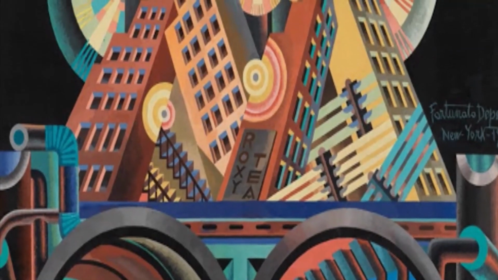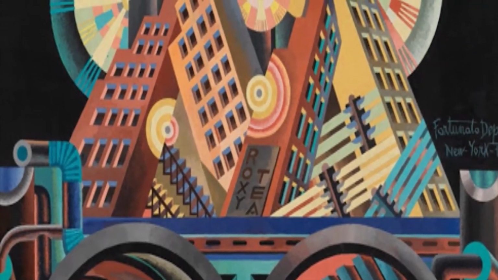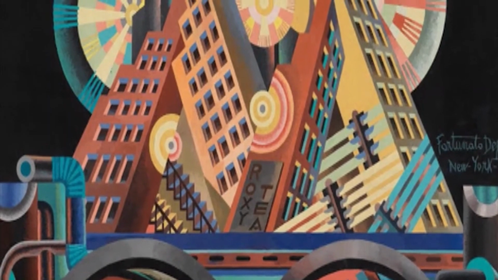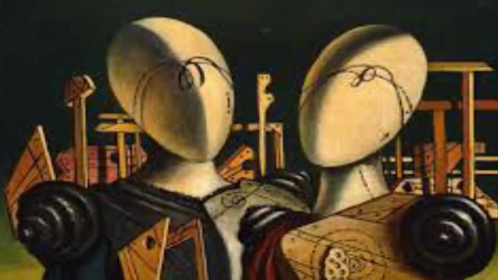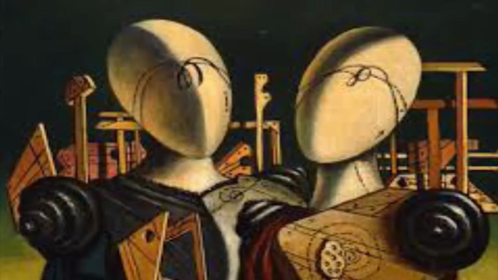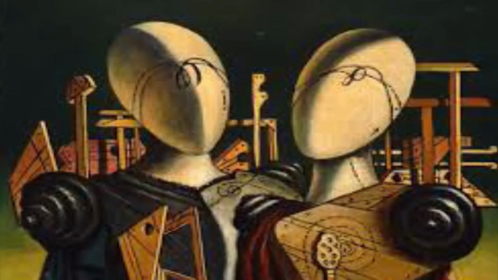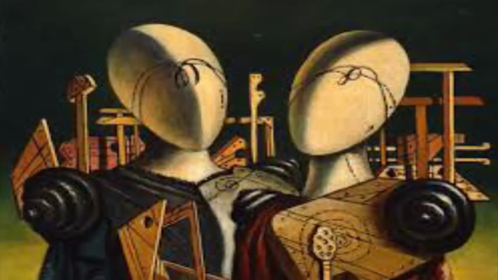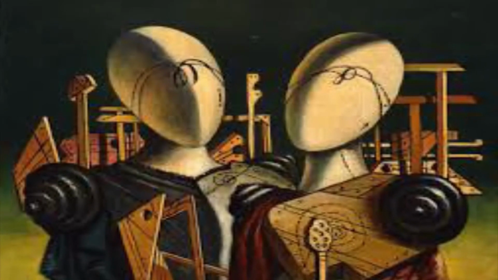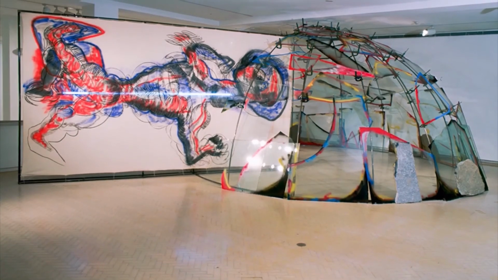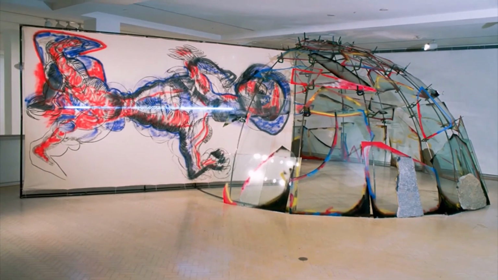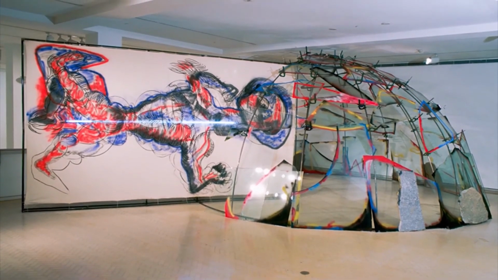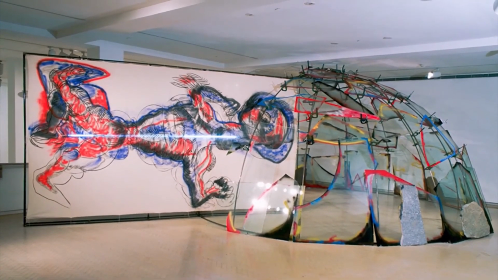First being Futurism, which glorified the power, speed, and excitement that characterized the machine age. Secondly, metaphysical art. Metaphysical art depicted a dreamlike imagery with figures and objects seemingly frozen in time. Lastly, arte povera, which combines aspects of conceptual, minimalist, and performance arts.